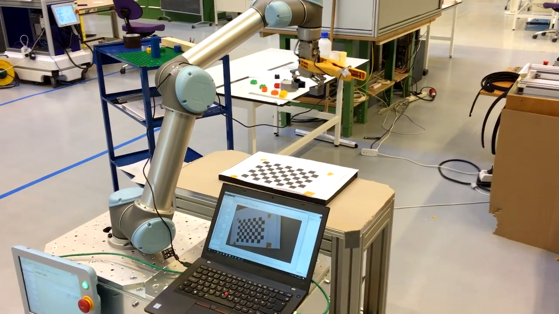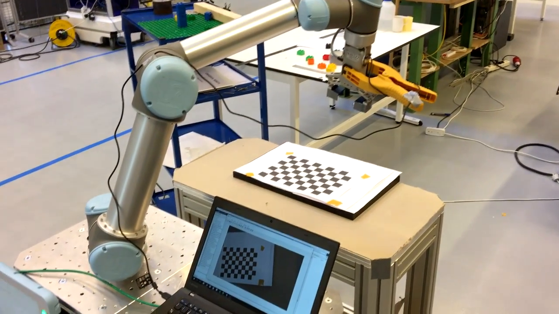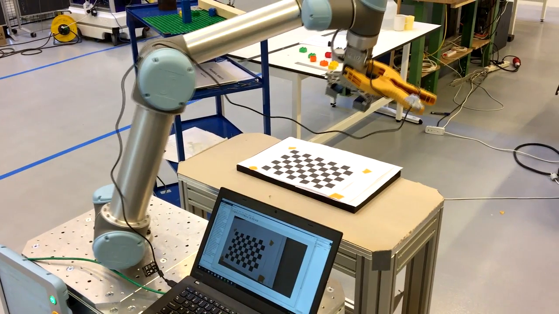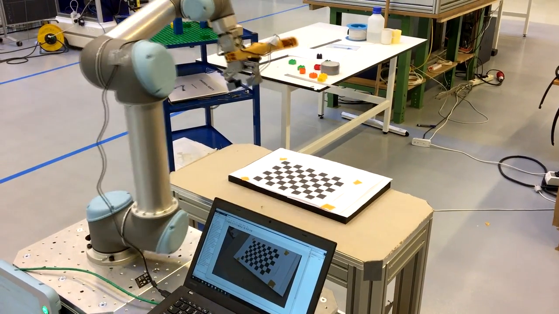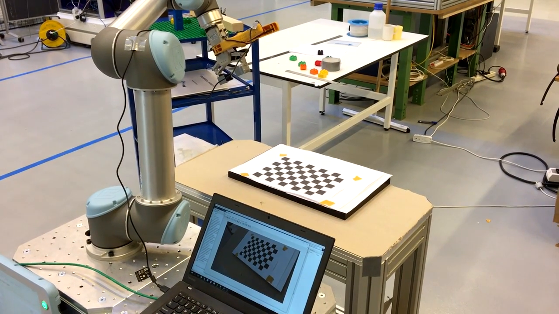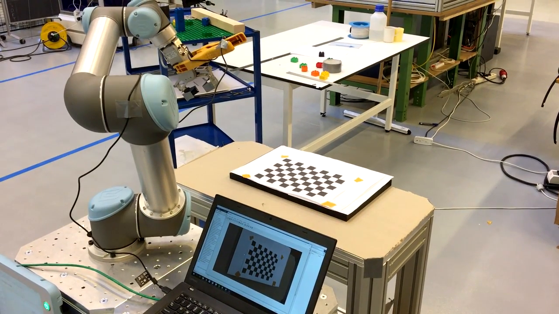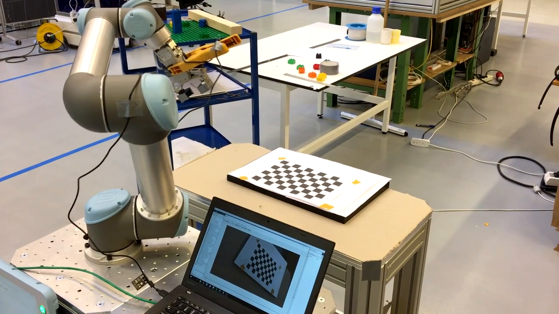And we are of course using this checkerboard mat to perform the calibration, of which we know the exact physical dimensions of each square, being 25.5 millimeters in this case.